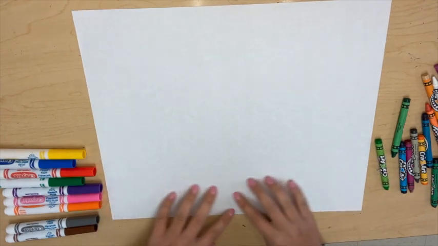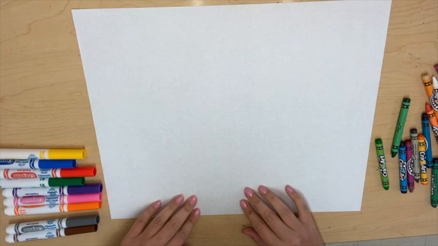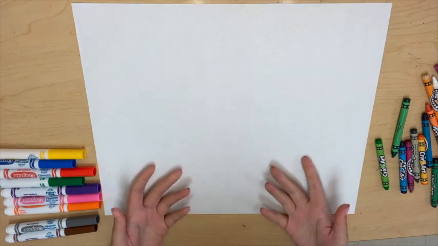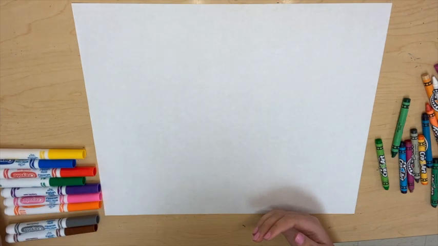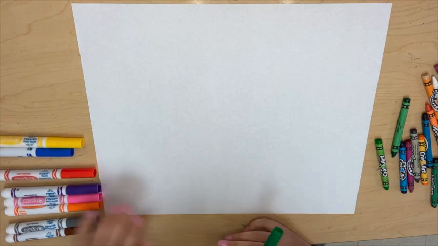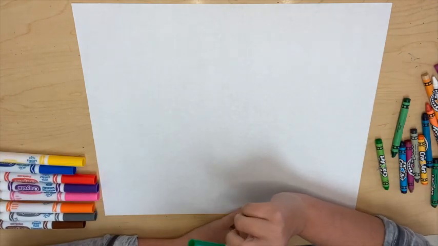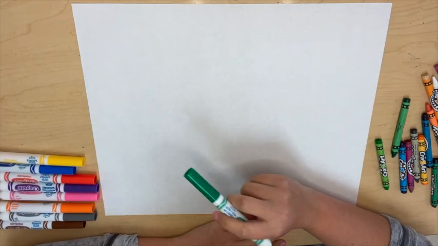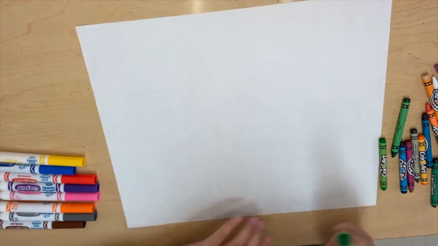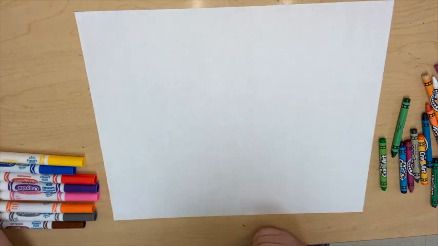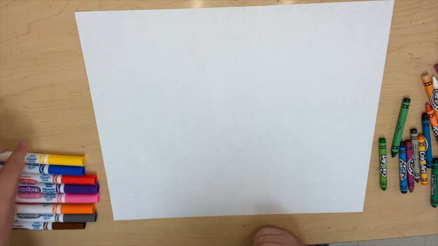Or ground, we can call this the ground. The first thing that I think of is some grass. You know, Ted Harrison does a lot of different colors and stuff. So, you know what? I might not do green for grass. I think I might do yellow for grass. Let me do some yellow.